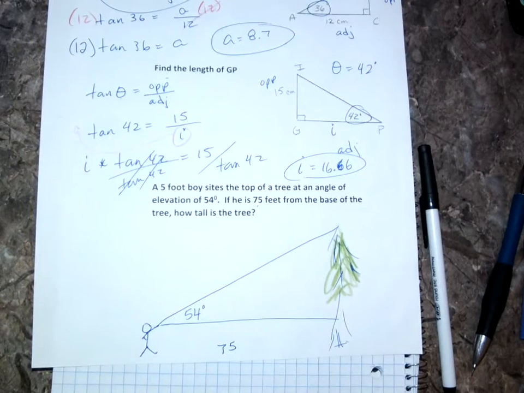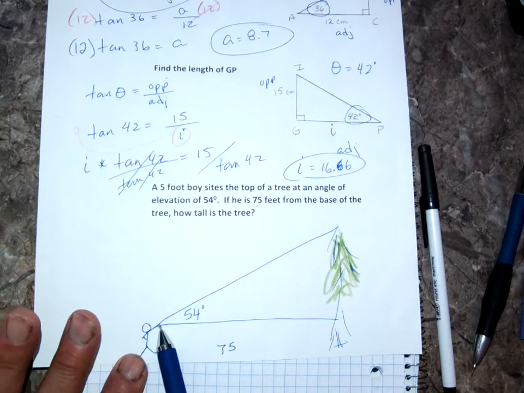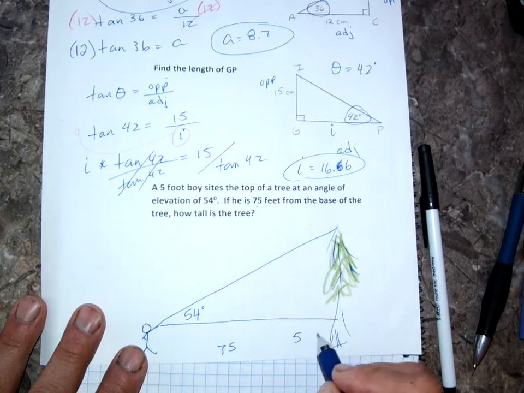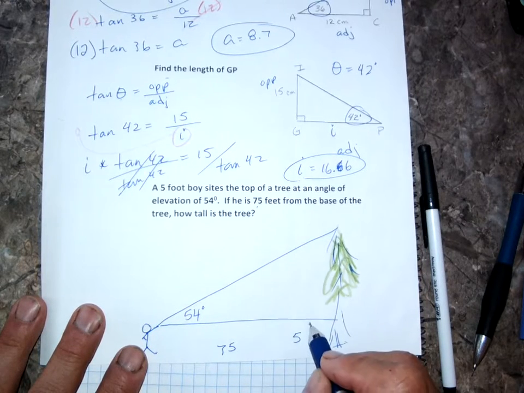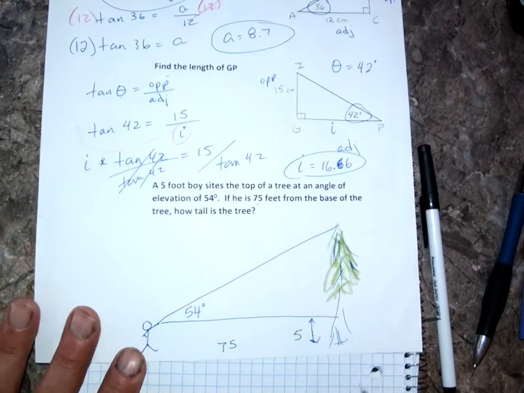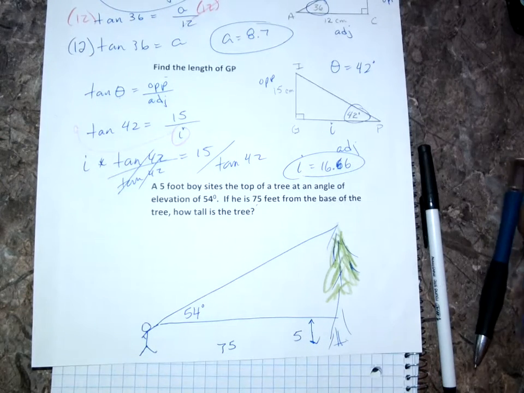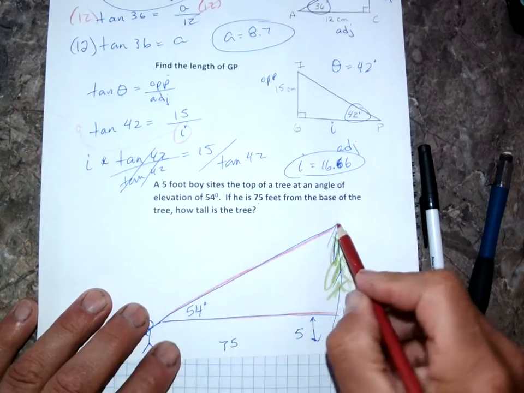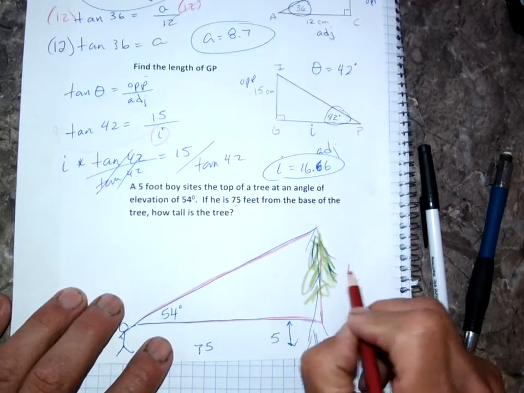Now, here's what I did. Since the boy is 5 feet tall, the triangle that I just drew is actually suspended by 5 feet. So when I look at this triangle here that I'm going to solve for, I'll call this T for tree.